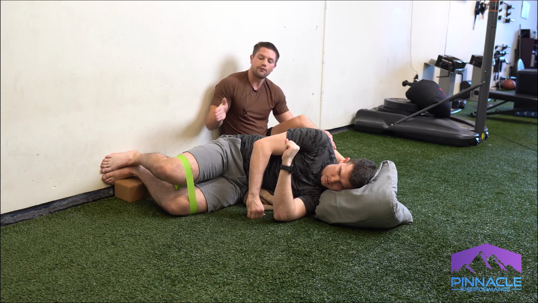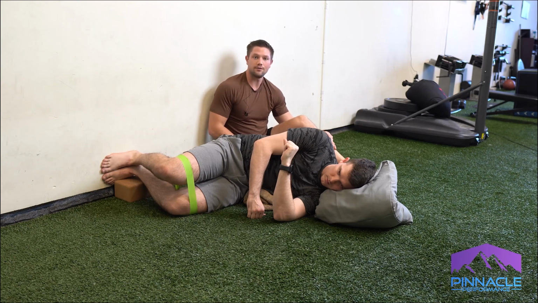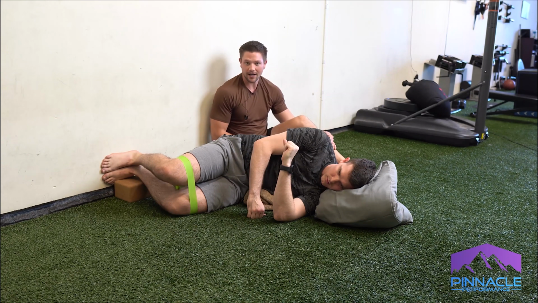You just want to make sure you're going forward first and then up. And if you do it right, you should feel your lower butt cheek on this side, this top side here, working really well. So Jacob is going to breathe in through his nose, out through his mouth, nice and relaxed. Check in with yourself. Is your neck activated? Is your low back activated?